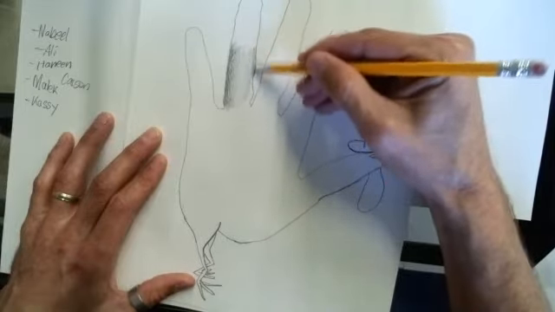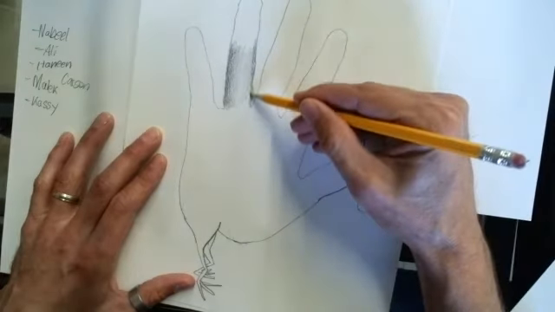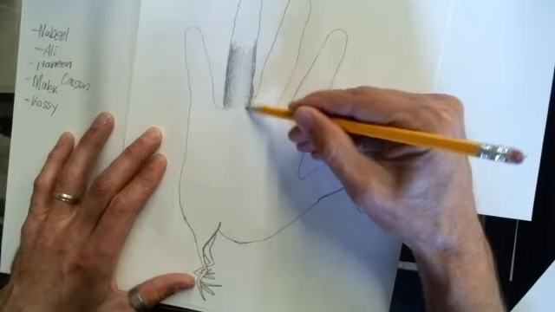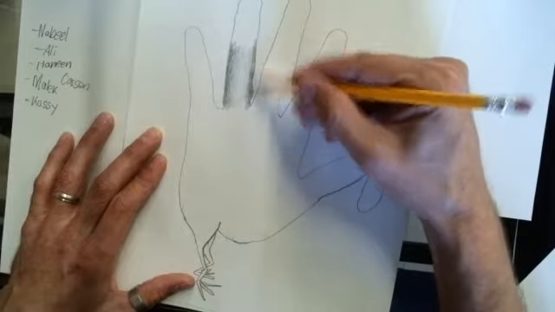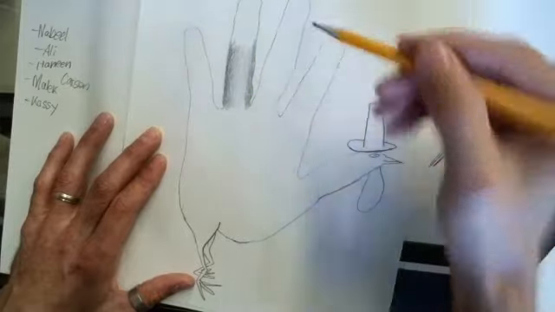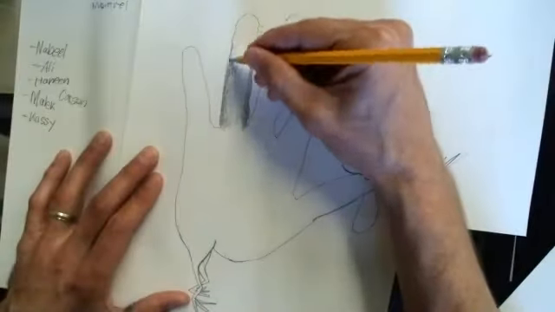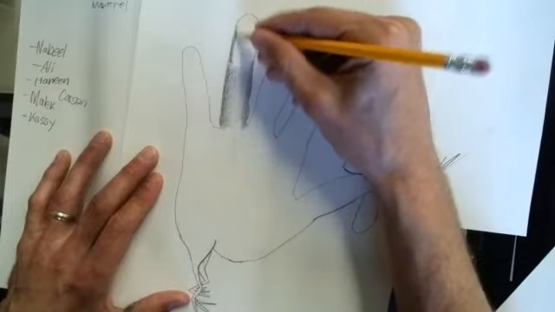And then I'd start making shading a little bit darker again on the opposite side. So it's like the value scale I was drawing, just sped up a little bit because it's a smaller space. And it gets back into the darker value again on the opposite side. I continue that throughout the whole finger. The entire finger is going to start looking round.